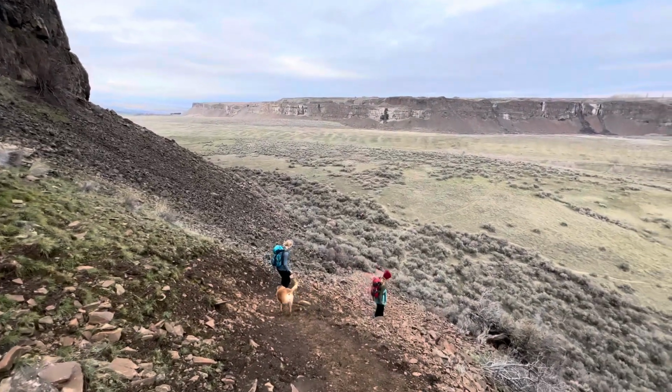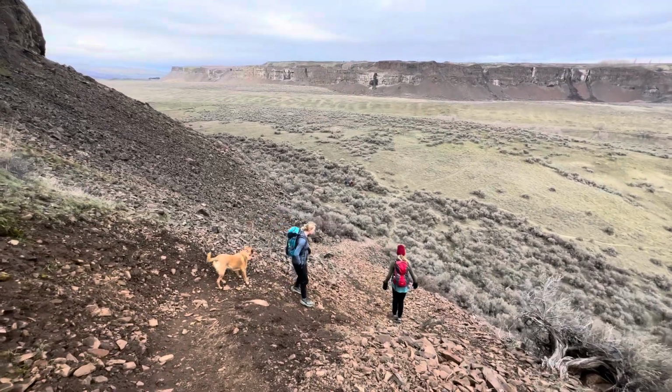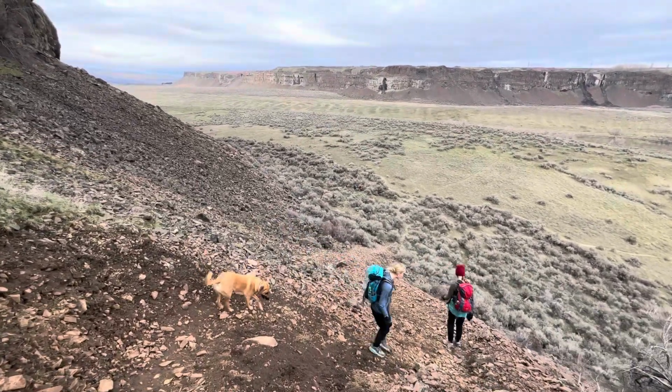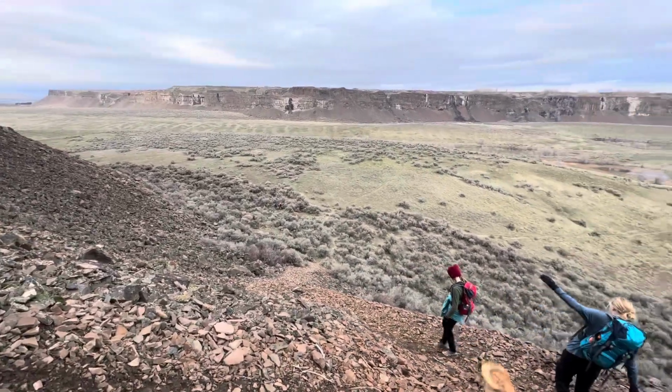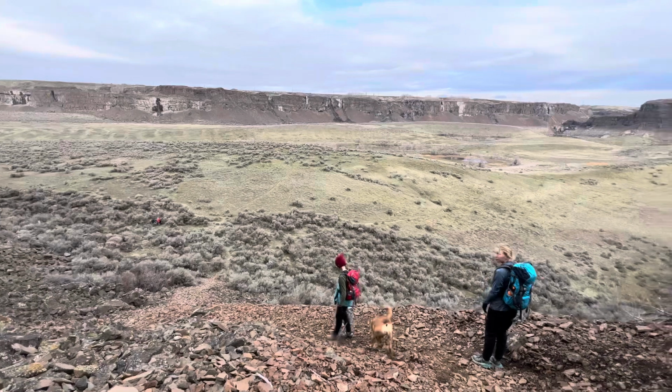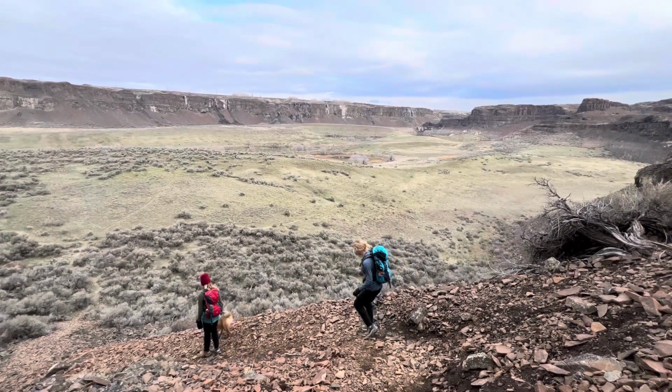Looks like it's going to be a little bit slippy, doesn't it? Kind of loose. Careful. Can you not slide towards the edge? Try not to. Yes. At least slide away from it.